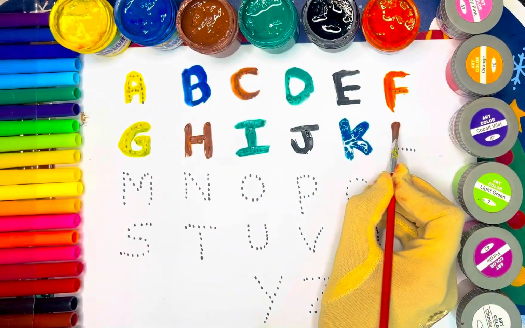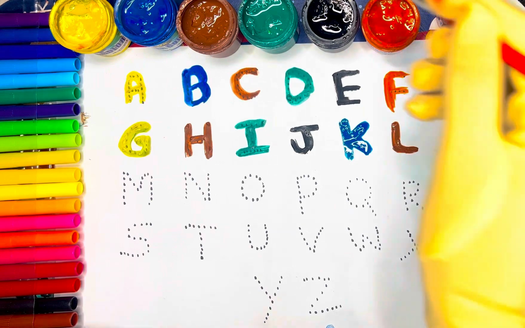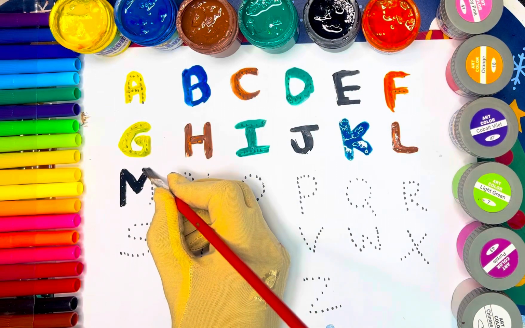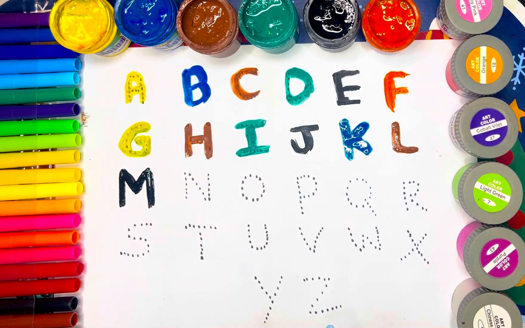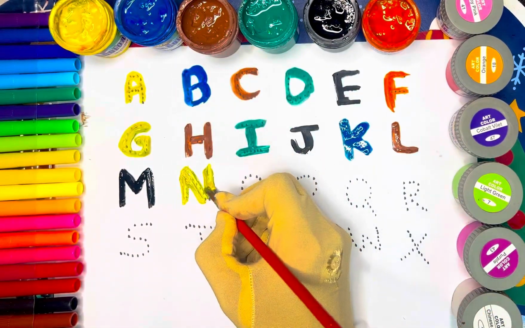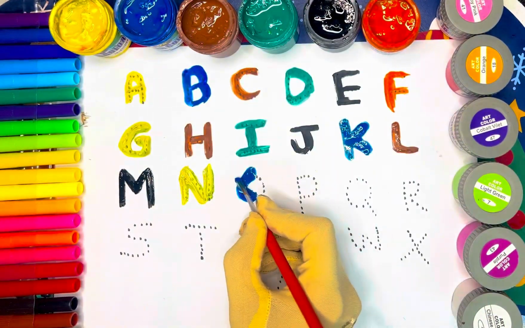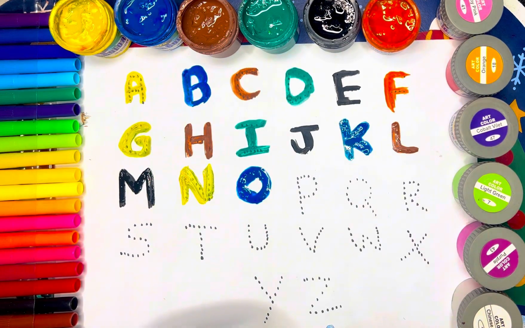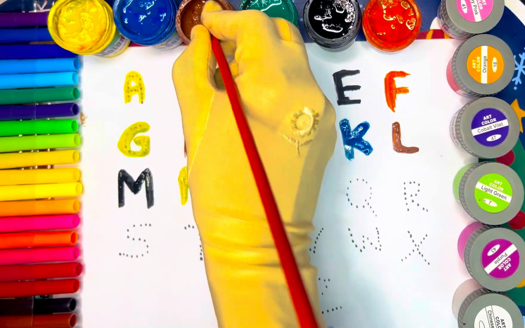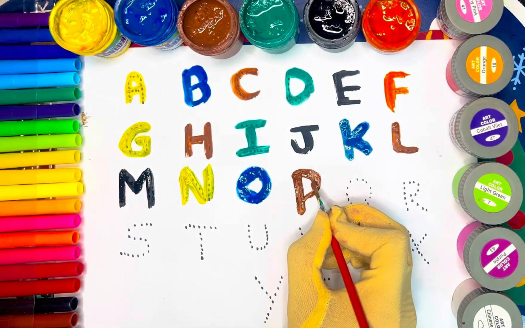Brown color. L for line. Black color. M for mango. Yellow color. N for nest. Blue color. O for orange. Brown color. P for parrot.